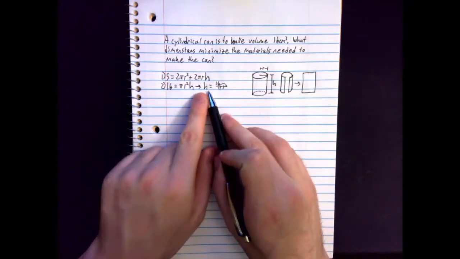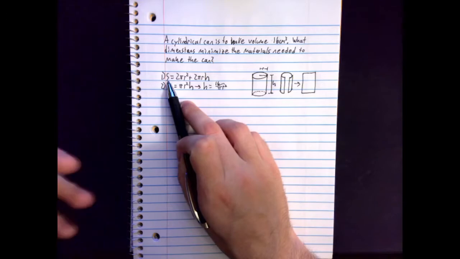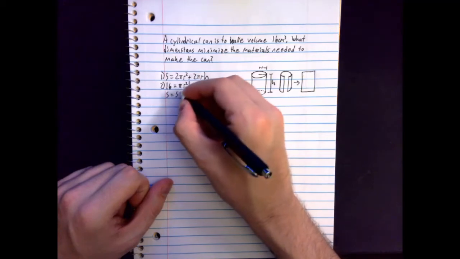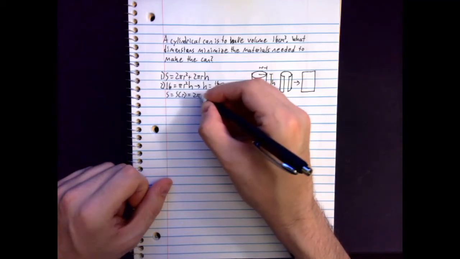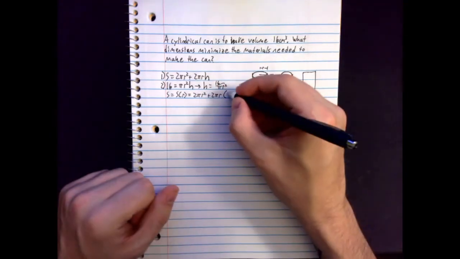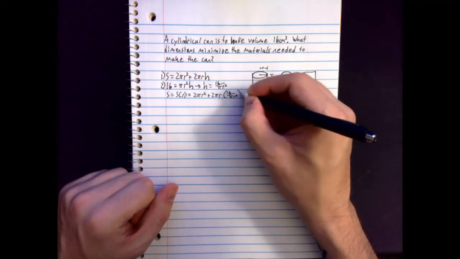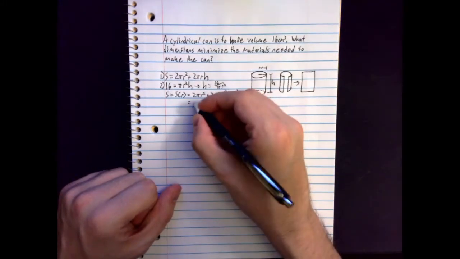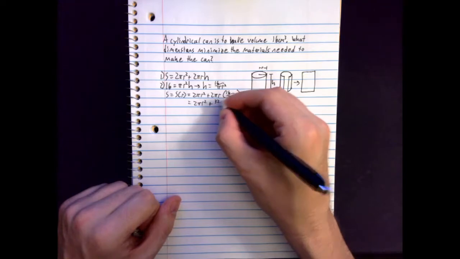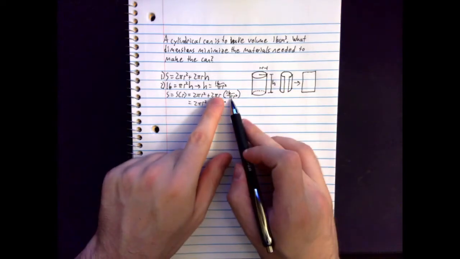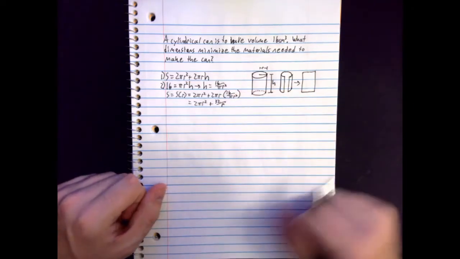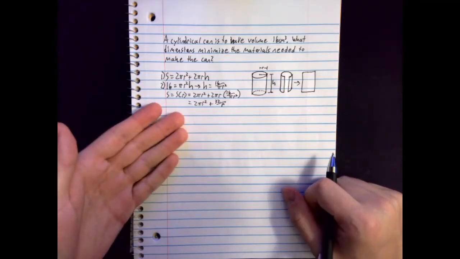And now I can take this and make my surface area, the materials that I need, depend only on the radius. So s is now only a function of r. It's 2 pi r squared plus 2 pi r times 16 over pi r squared. And we can simplify that a little bit. It's 2 pi r squared plus, this is going to be 32 over, so the pi's cancel out, 16 times 2 is 32, and then r divided by r squared is just 1 over r. Okay, so there's my surface area.